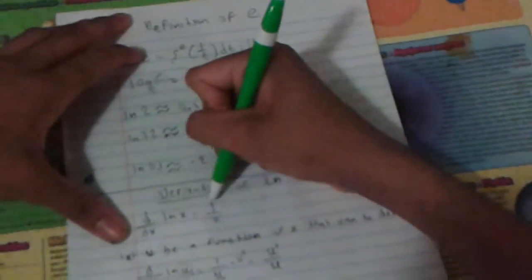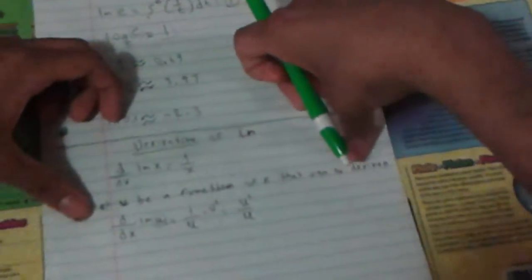But let's move on. So now we're going to deal with derivatives of ln. Now that we covered the basics of ln and e, we're going to continue. So we have d/dx of ln x equal to 1 over x, my bad. And then we have d/dx of ln u. Let u be a function of x that can be differentiated. So basically u is a function of x.